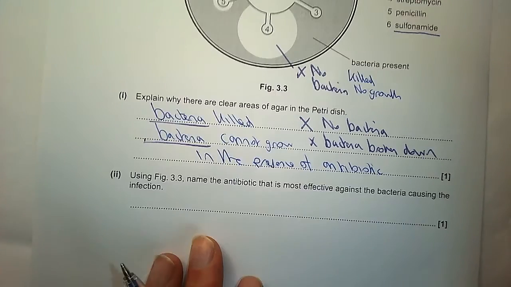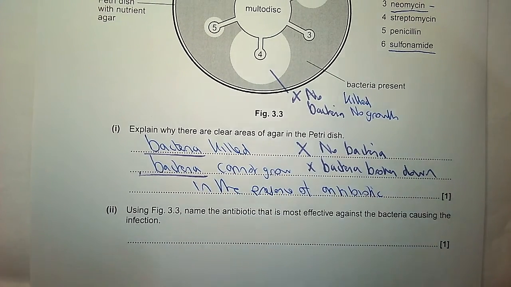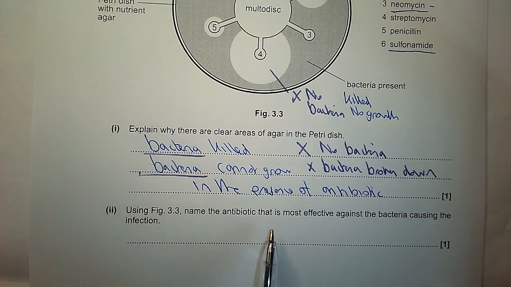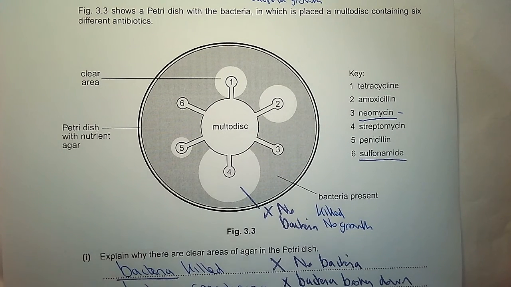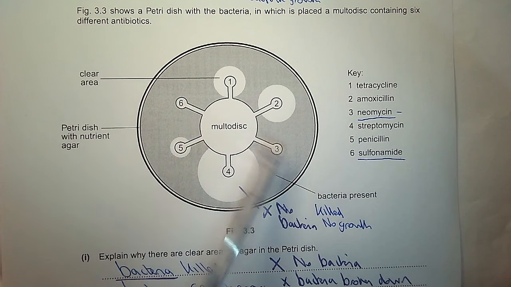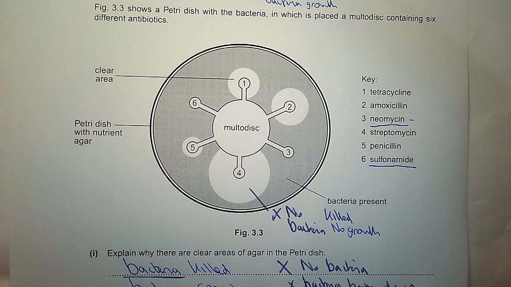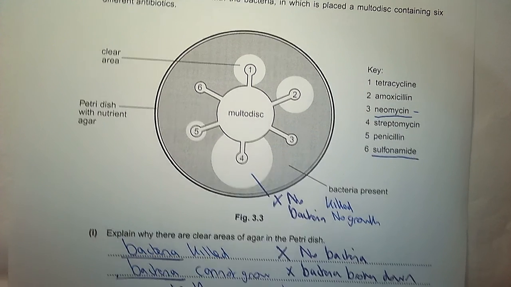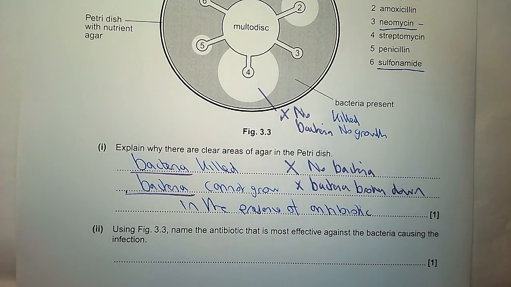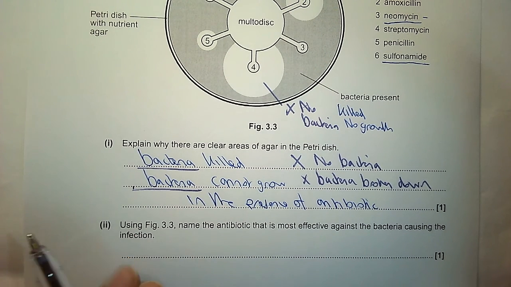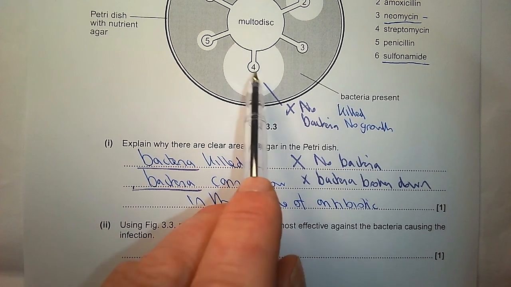Right. Final part of the question says, using figure 3.3, name the antibiotic that's most effective against the bacteria causing the infection. So these are our results. We can see the area where the bacteria are killed. We've said 3 and 6 don't affect the bacteria at all, so the bacteria are resistant to those 2 antibiotics. 5 has got the smallest area, whereas 4 has got the largest area where there's no growth and the most bacteria killed.